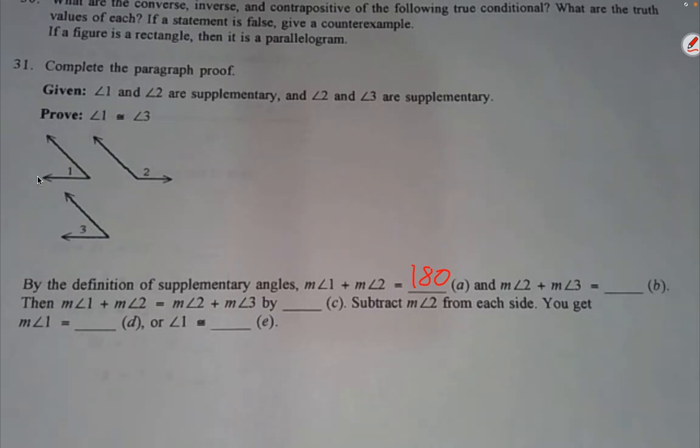Since they're supplementary, they are also going to add to 180, because that's what was up here. So then I can say that measure of angle 1 plus measure of angle 2 equals measure of angle 2 plus measure of angle 3. What do they do with that? Some people would put transitive, some people would probably put substitution. Either one of those are kind of interchangeable a lot. I'll tell you what they put. I think they put substitution.